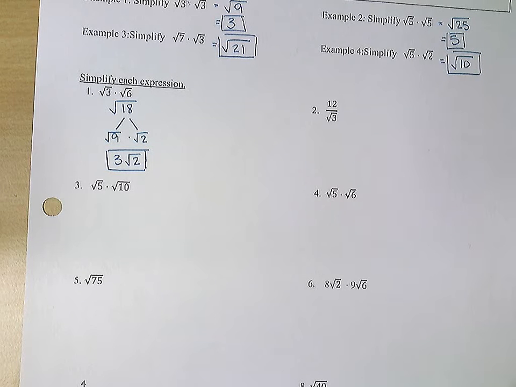Ow! Did you hear that crack? Oh my god. I thought I broke something.